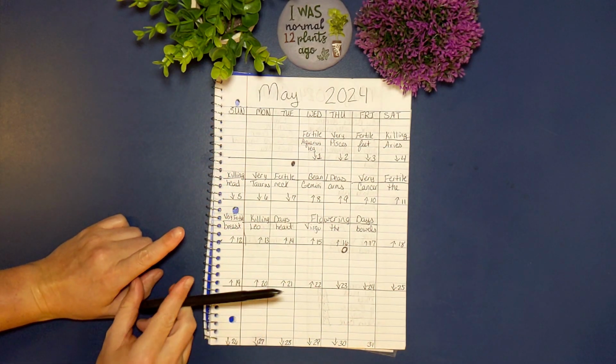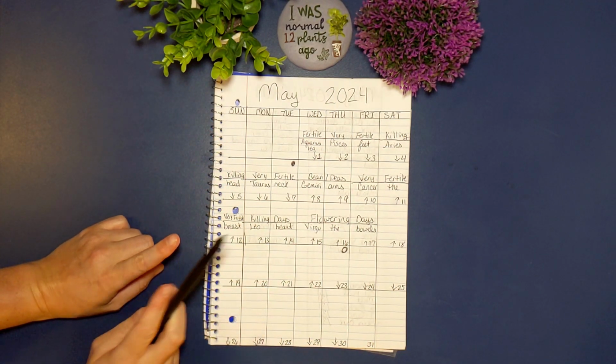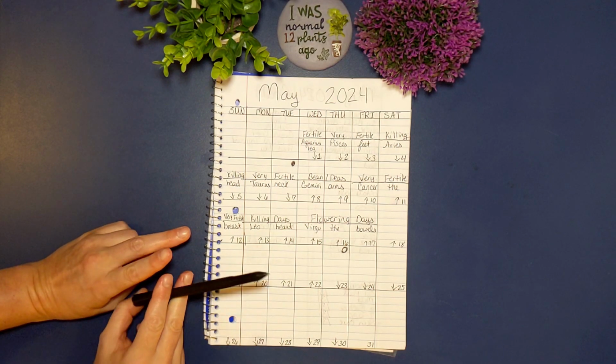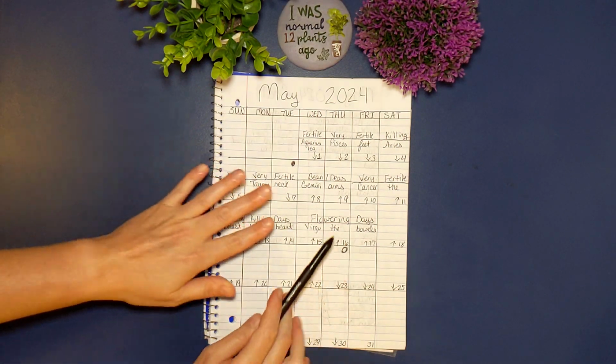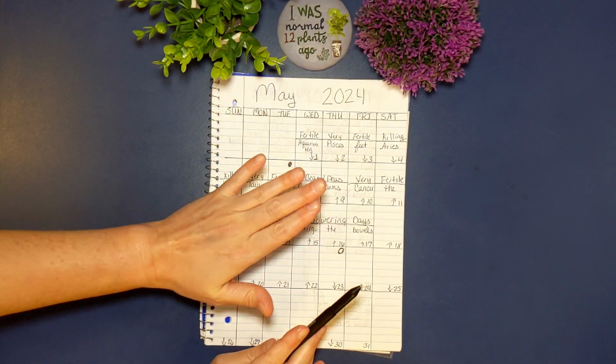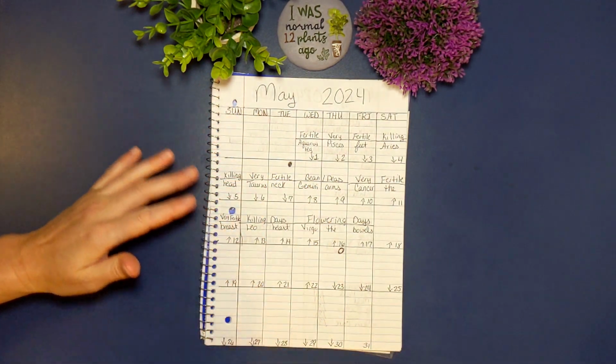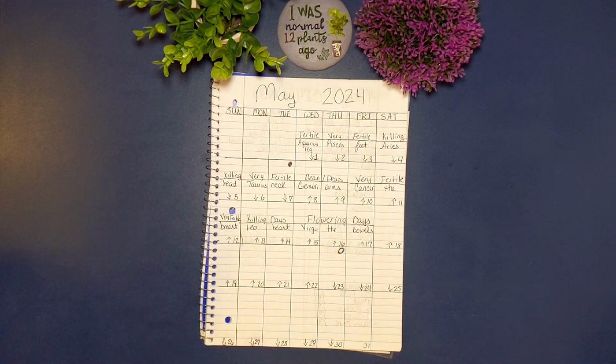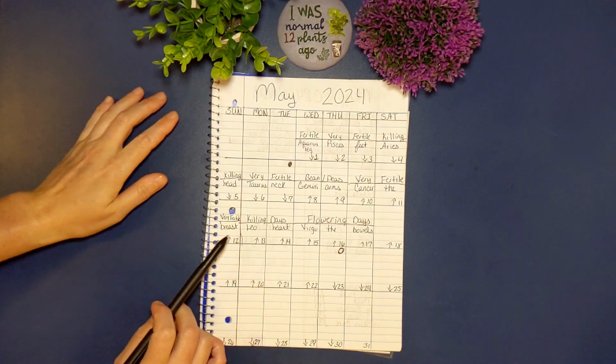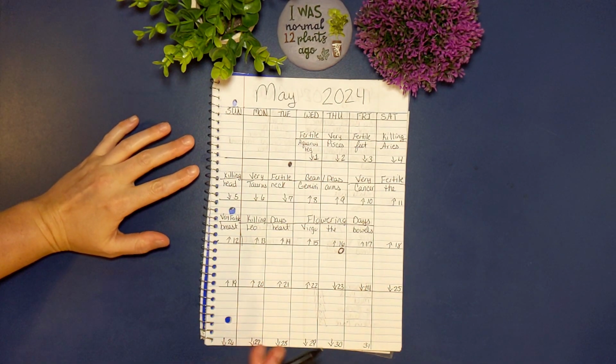Other things I always wait and plant too are okra and, let's see what else, sweet potatoes too. Now I wouldn't plant the sweet potatoes on the above ground day. They would be in the dark moon phase and the below ground crops, but I always wait and do that later because they really like the warm weather.